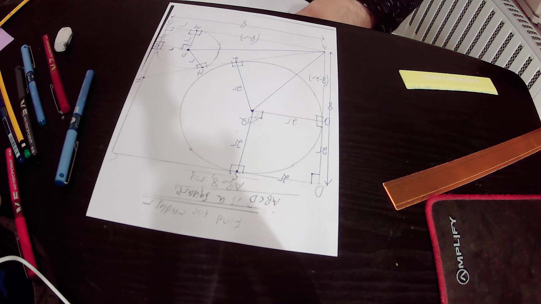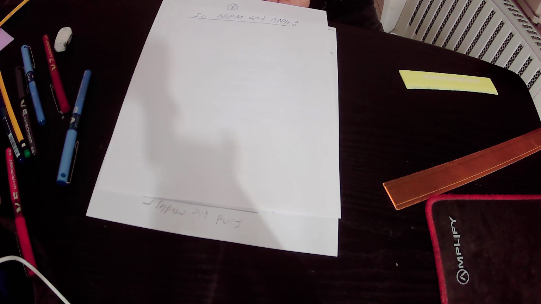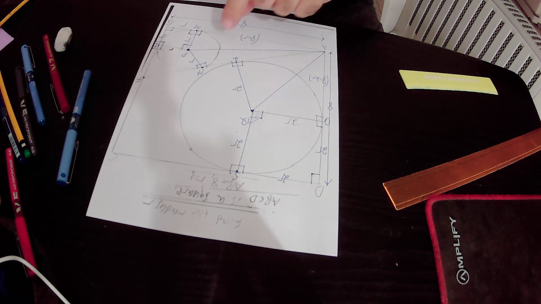I repeat again, we will prove that the right triangle APM is congruent to the right triangle APH. Okay, those two right triangles can go into each other.